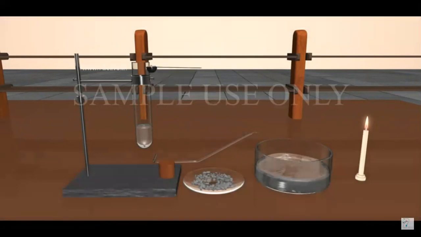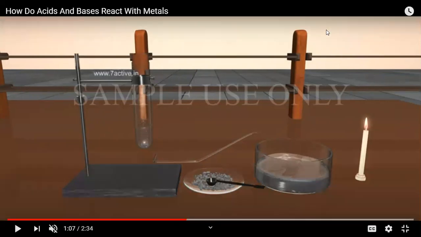First we'll add zinc granules to the test tube containing dilute sulfuric acid. So you can observe a few gases being evolved from the test tube. You cover the mouth of the test tube with a wooden block, and through this wooden block we will pass the delivery tube.